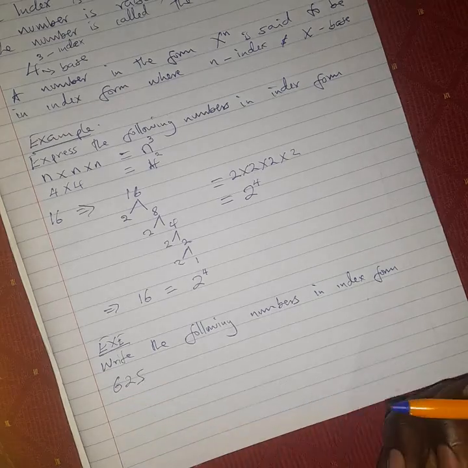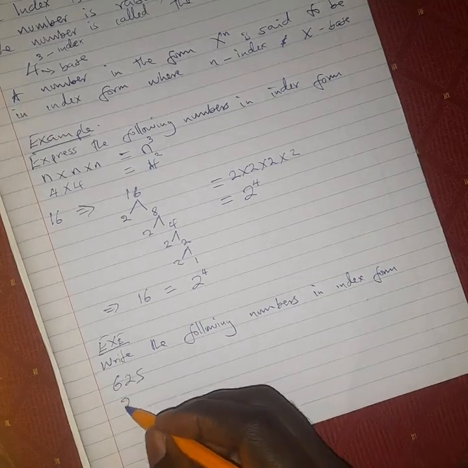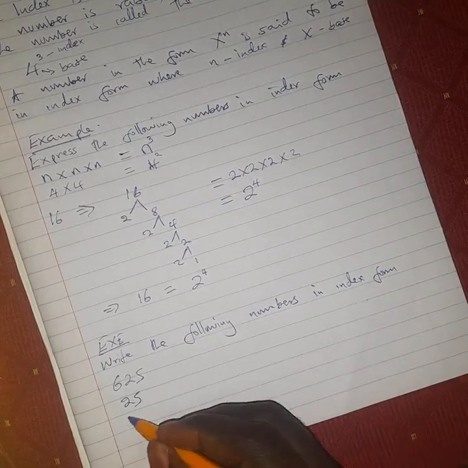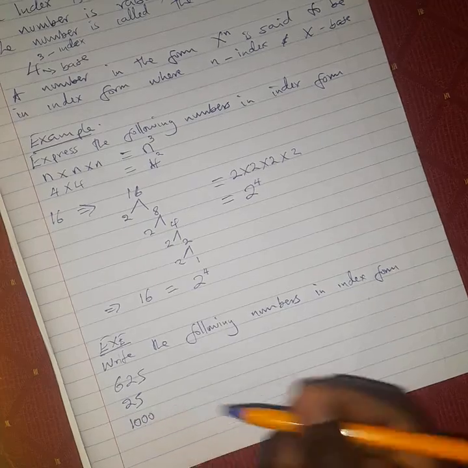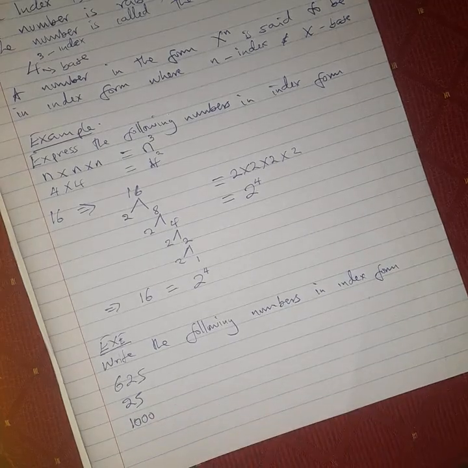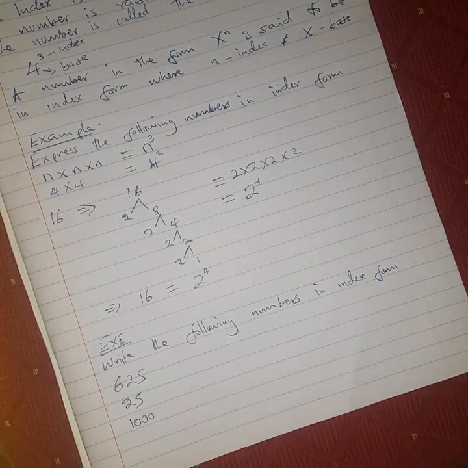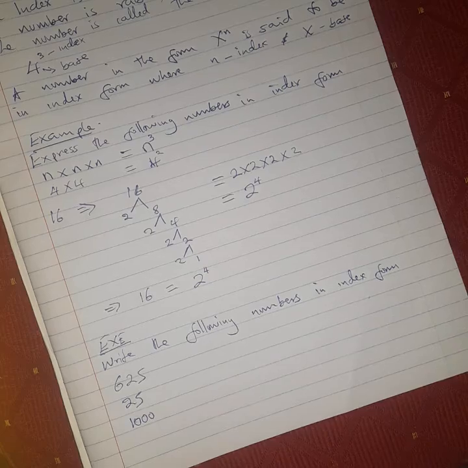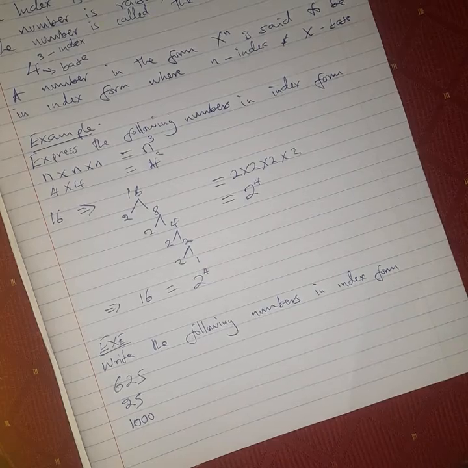Write that 625 in index form. Number 25, and also try writing 1000 in index form.